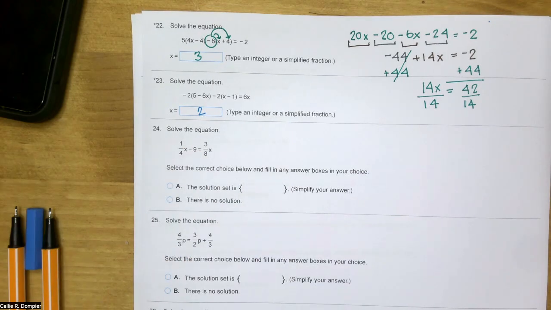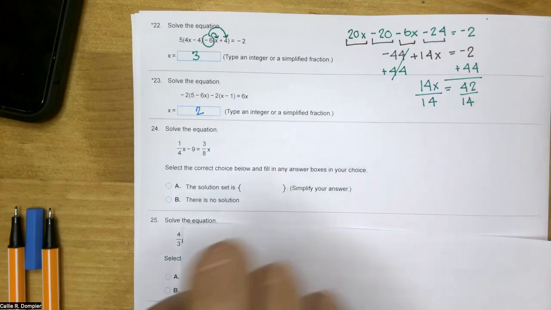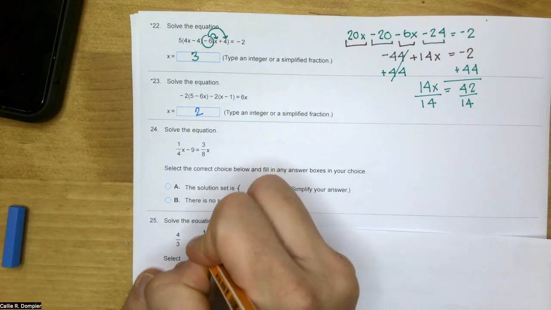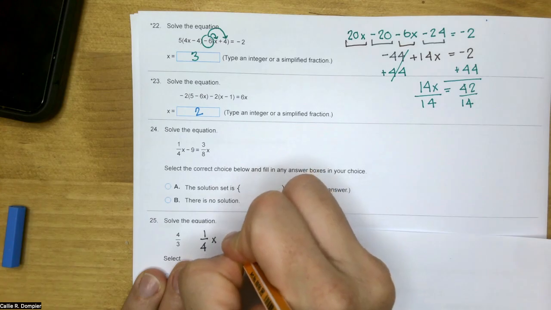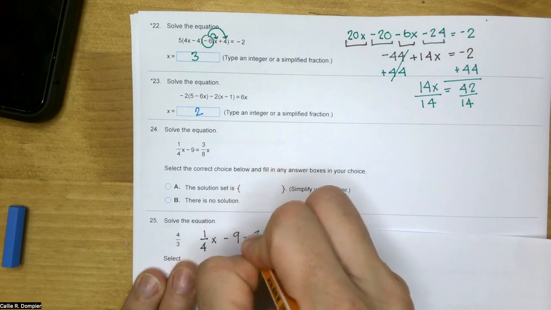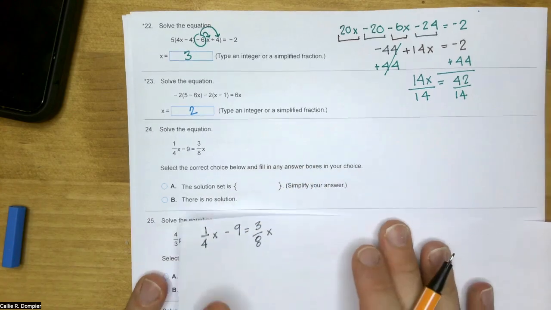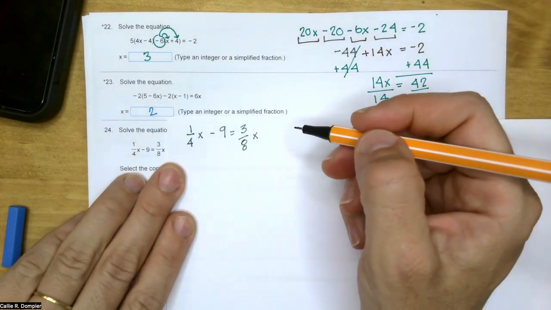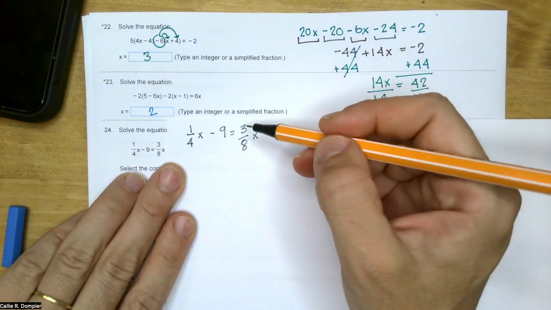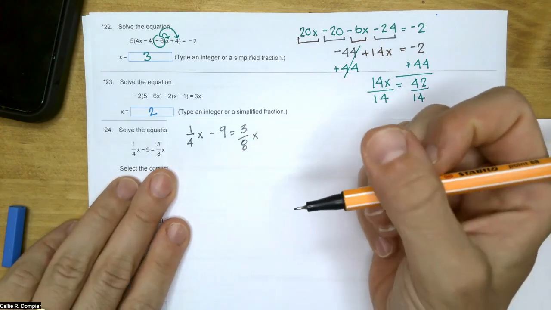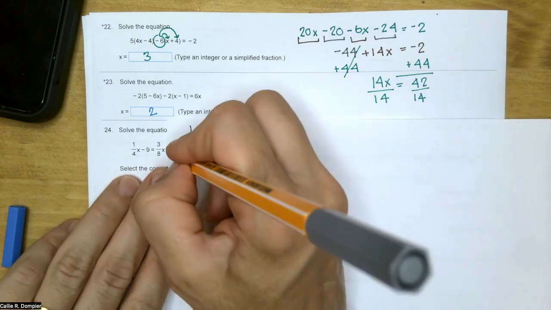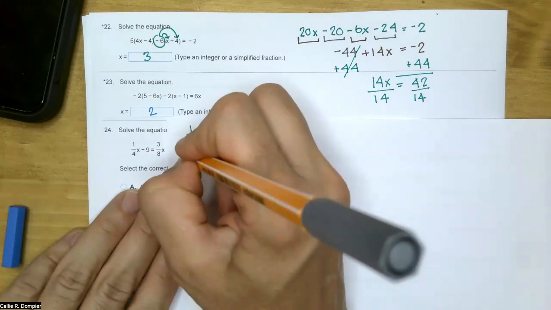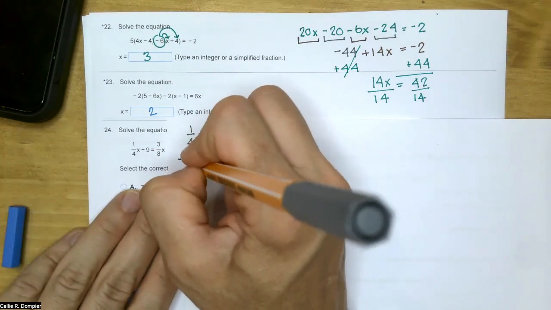So we can start by moving, just like we do any other time that we need to solve for x. So we have 1/4 x minus 9 equals 3/8 x, right? Now, which one of those is bigger? I think 3/8 is a little bit bigger than 1/4. So I'm going to move the 1/4 x. Are they both positive? Yeah. I'm going to subtract 1/4 x from both sides.